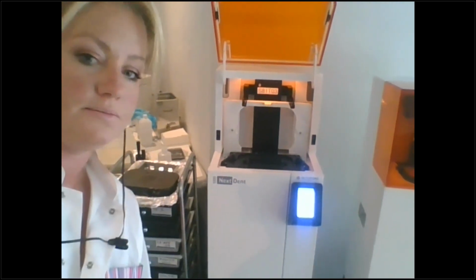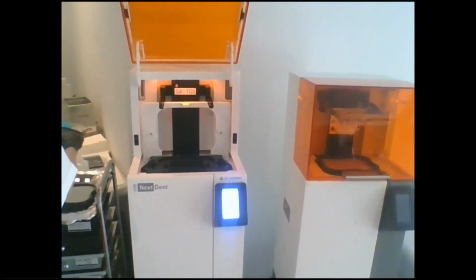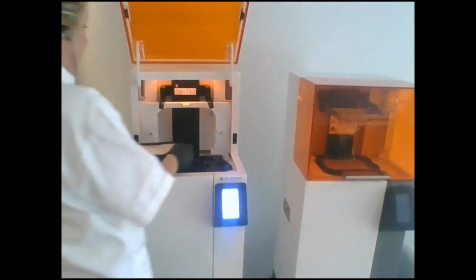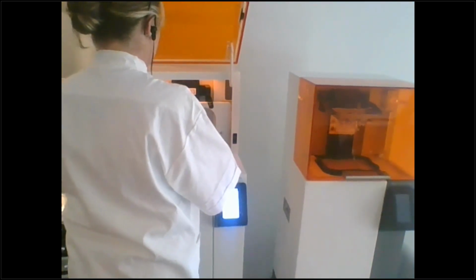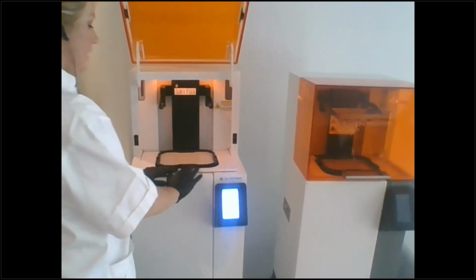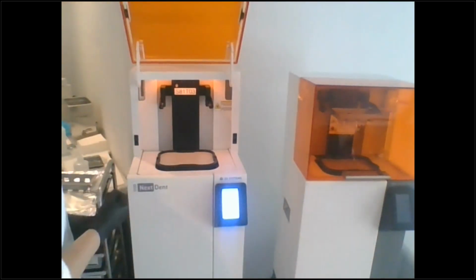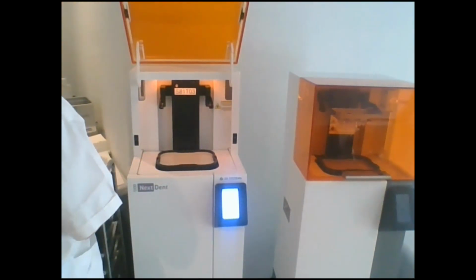So we're going to put in our resin tray now. And this is Model White. And then you'll just close the tension arm. And this tension arm adjusts based on the amount of tension that it needs, okay? So you don't have to worry about breaking it.